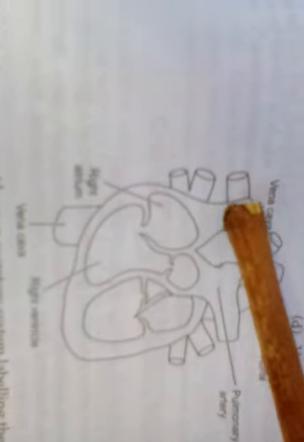The complete four chambers are there, and here is the supply of blood from the vena cava, the largest vein, which brings deoxygenated blood to the right atrium, whereas from the right ventricle it goes to the lungs via the pulmonary artery.